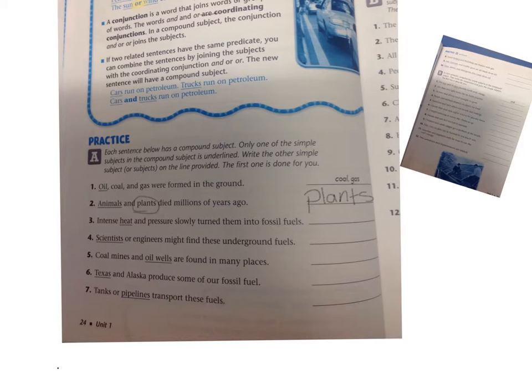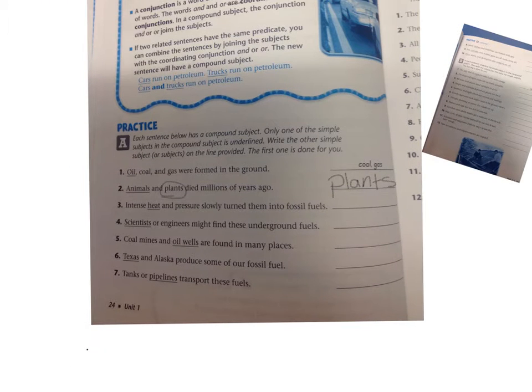written on the line. Next, intense heat and pressure slowly turn them into fossil fuels. Heat is your first subject and pressure is your second. Putting that on the line. And then scientists and engineers might find these underground fuels. So who finds it? Scientists and engineers. Making sure that you put engineers on the line.